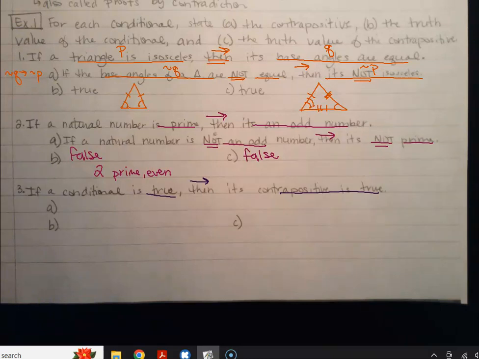Okay, so let's see if we can write this. If a conditional is true, then its contrapositive is true. Okay, so I'm going to write conditional. All right, so we want to flip these. And instead of saying not true, we could also say false. So let's do that.